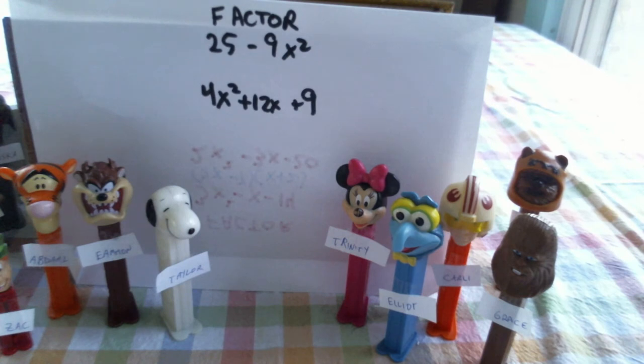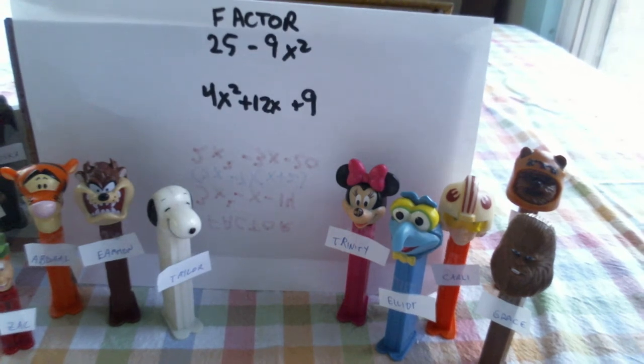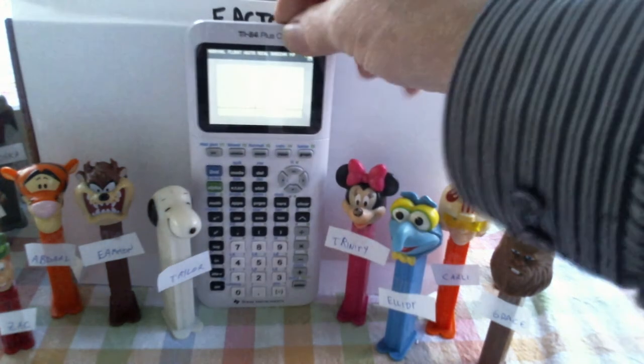Taylor, can you start us off? And Taylor says, well, let's see. That one's got a 4x squared. So we could either have a 4x and a 1x or a 2x and a 2x. Let's see what the graph looks like. So luckily, Carly brought her graphing calculator, and she is graphing the thing right now.